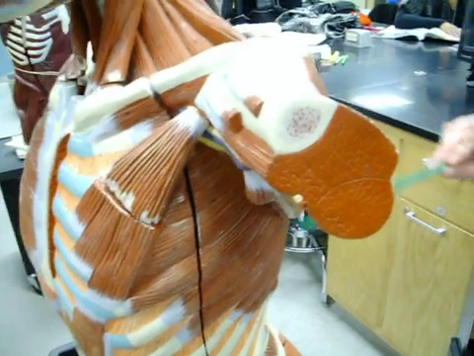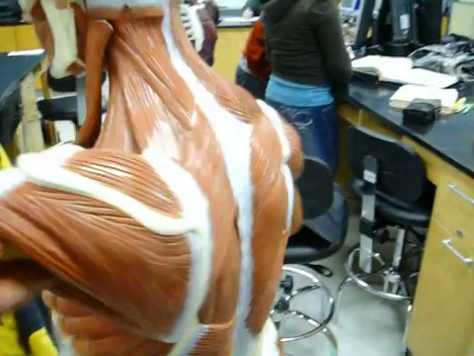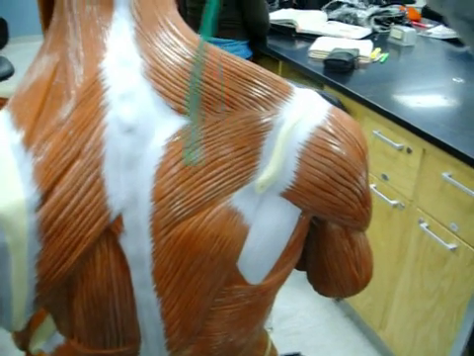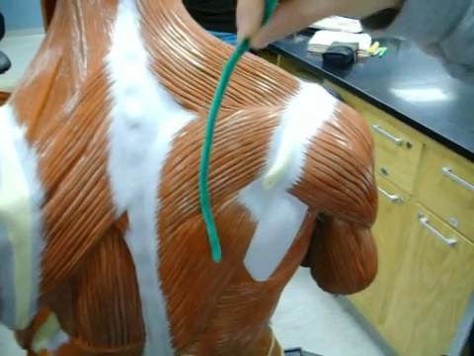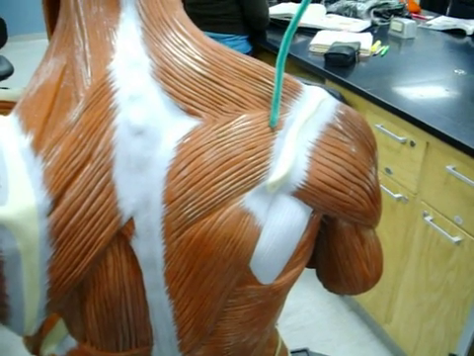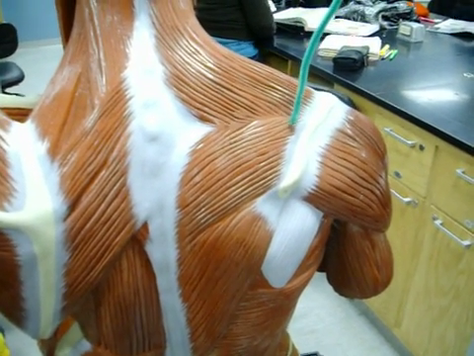The trapezius origin point is the occipital bone, ligament nuchae, and spinous process of thoracic vertebrae. The insertion point is into the clavicle and scapula.